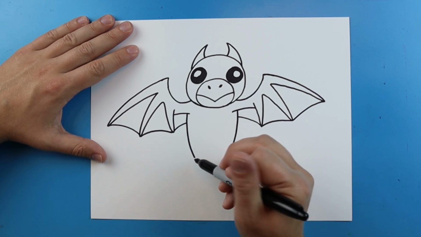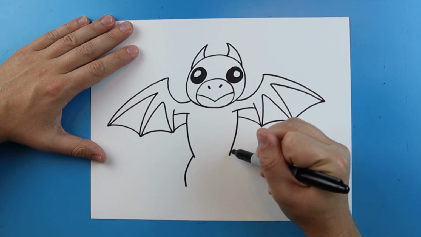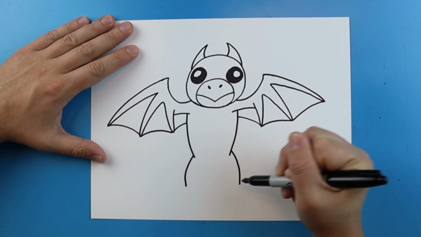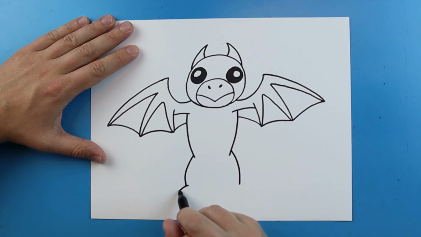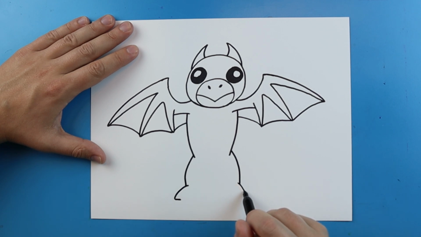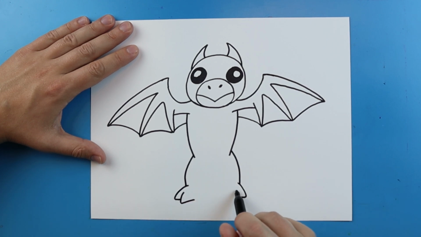Next, starting here, we're going to draw the legs. So I'm going to start here. I'm going to draw a line that goes down. It's going to curve in. So we're going to go down and then curve in. Start right here, draw a line that goes down and comes over. Draw one that goes down, and then we're going to come over. Another one that goes down and over. And then one right here that goes down and over.